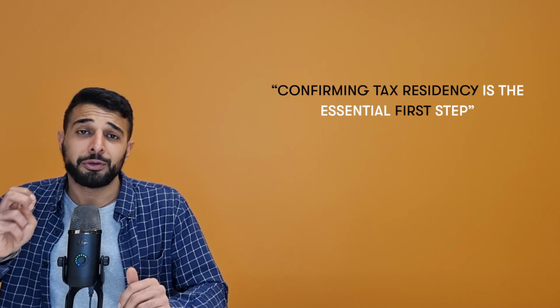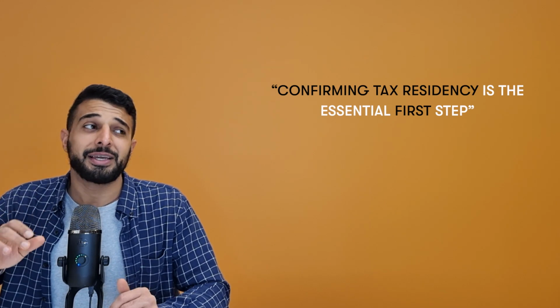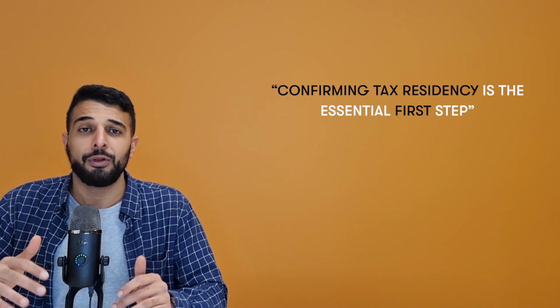Ensuring that we confirm their Australian tax residency at the first step is the essential step in us doing our work.